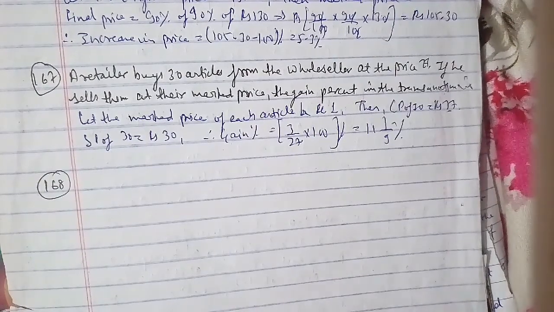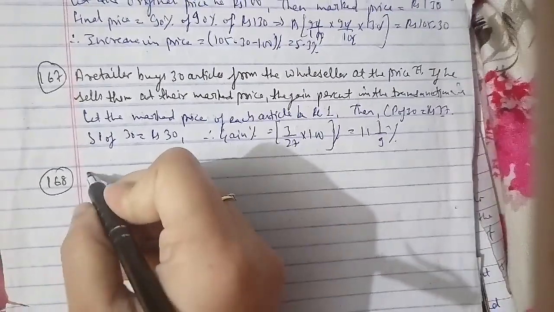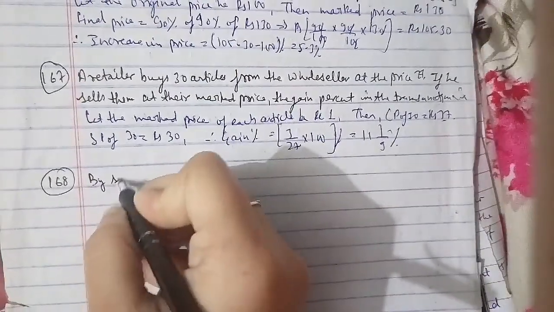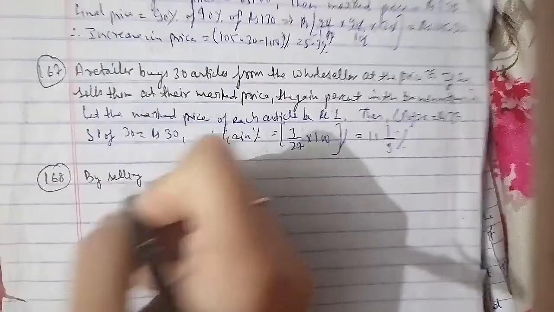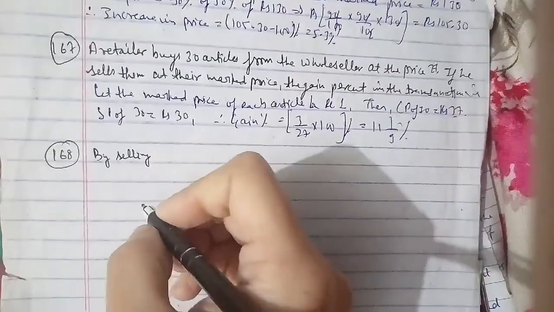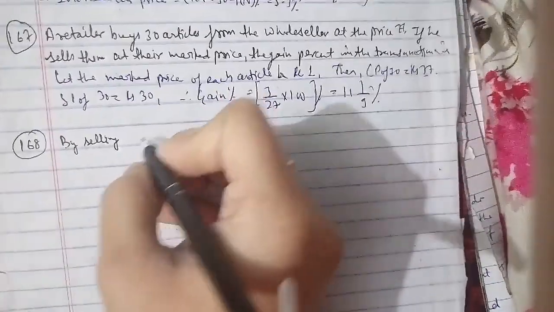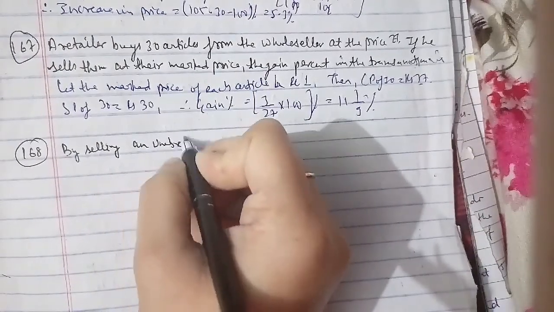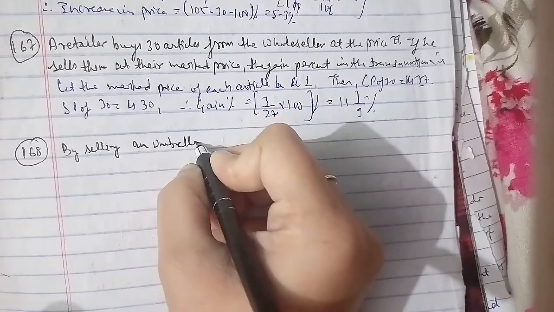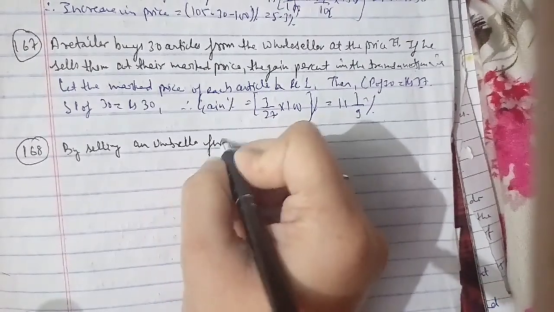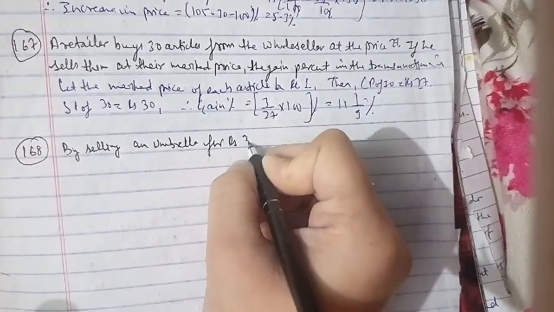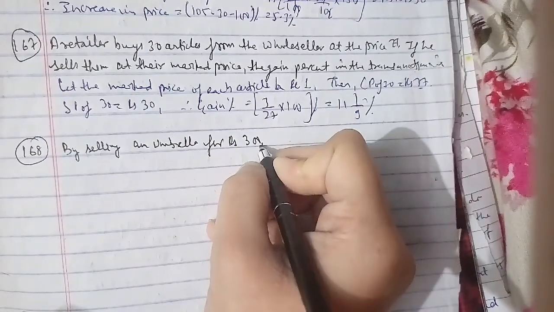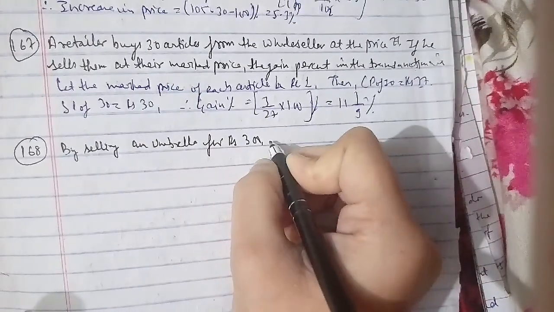So we go ahead for the same. By selling an umbrella for ₹300, a shopkeeper gains 20%.